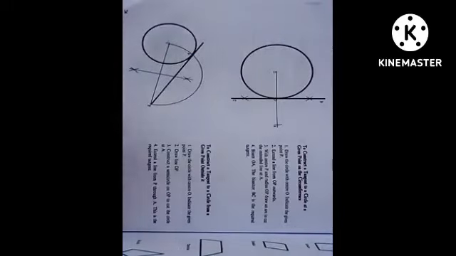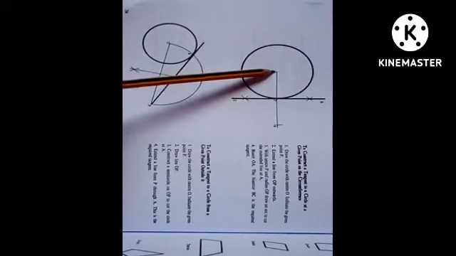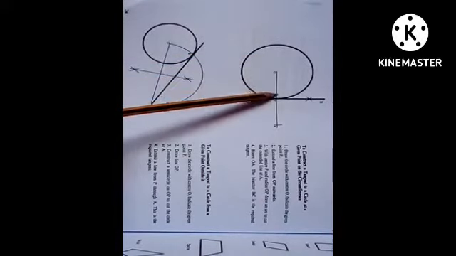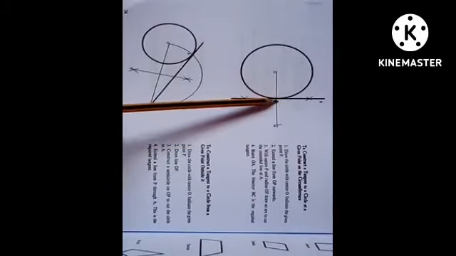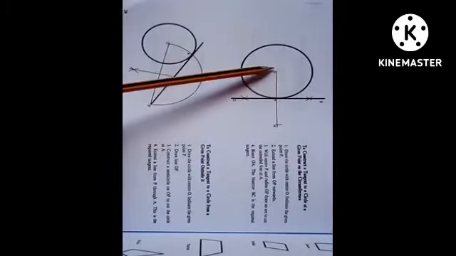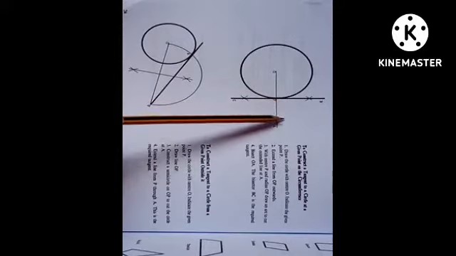So what we'll do is draw the circle with center O. You indicate the point P. Then you extend the line from the center outward through P. Then with center P and radius OP, you put your compass here, open to this radius OP, and then you cut the extended line.